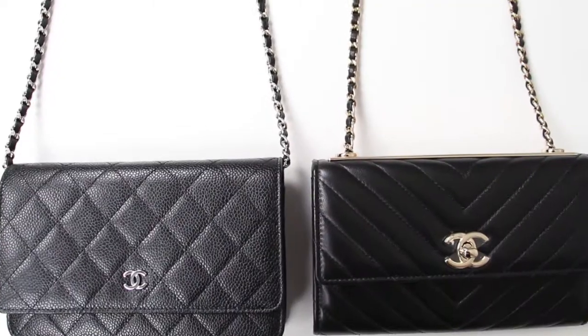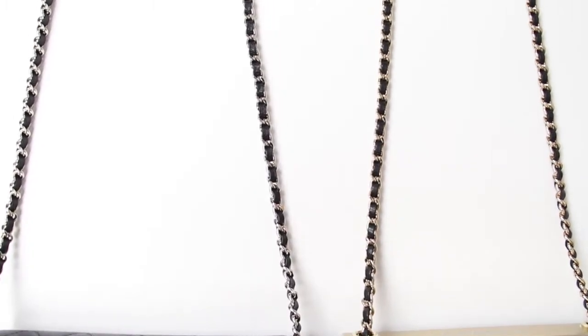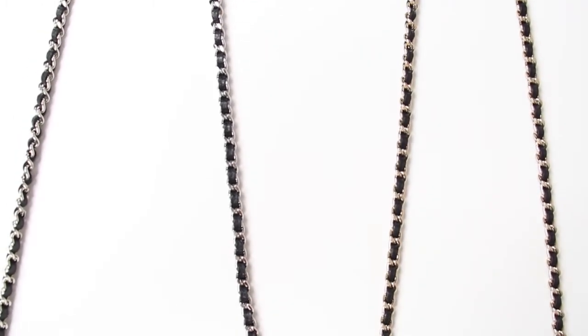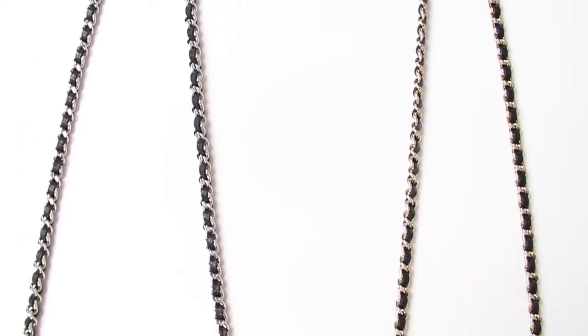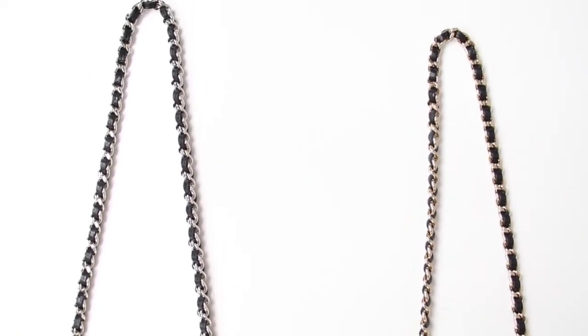The chains are practically the same. This one just happens to have the light gold in the hardware and the Classic has the silver. The wallet on chains do have about a 2-inch difference in strap drop. The Classic one here has a slightly longer chain than the Trendy here, but they both can be worn crossbody easily and they both have multiple options for shortening the chain so that you can wear it just over the shoulder or as a clutch if you'd like.